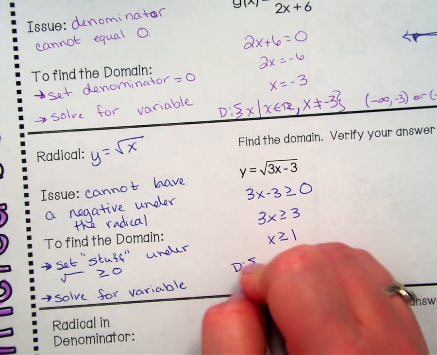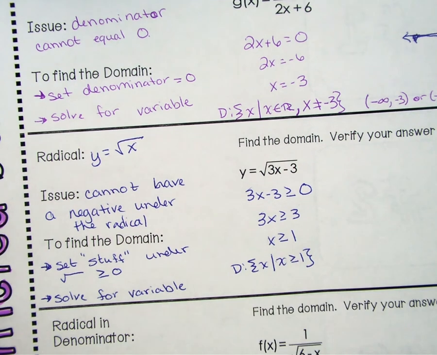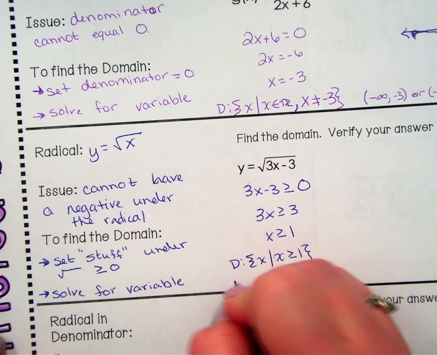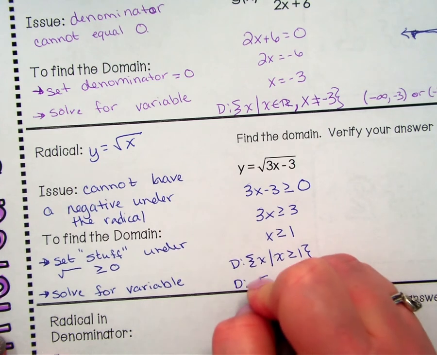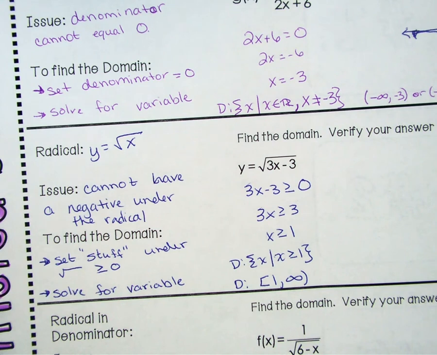So our domain for this in set builder notation is a little easier to write because we don't have to say that it's all real numbers. We can just simply write that x is greater than or equal to 1. Interval notation, that would be bracket 1 to infinity.